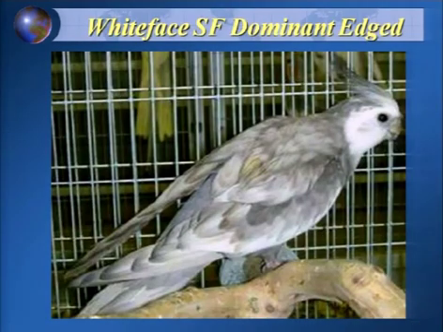Okay, and here we have an interesting combination. This is in an aviary from someone who's worked with these varieties for probably about 15 years. It's a white face, single factor dominant silver, dilute, edged, or silver spangled.